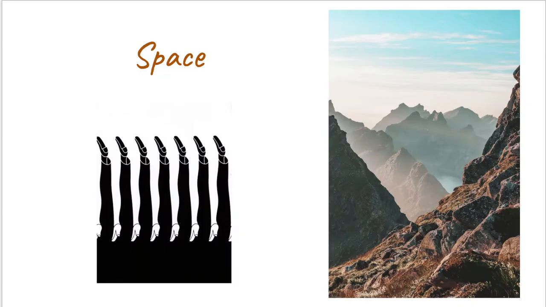So we're almost done. Let's talk about space. This is an element of art that can be manipulated based on how an artist places lines, shapes, colors, and forms, so all the other elements of design. The placement of these other elements creates space either through positive or negative space. Positive space is an area occupied by an object or a form, while negative space is an area that runs between, through, around, or within objects.